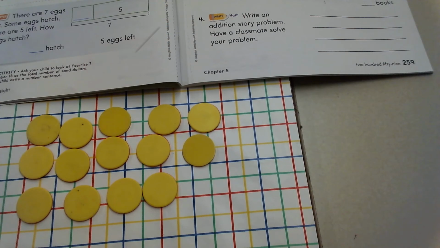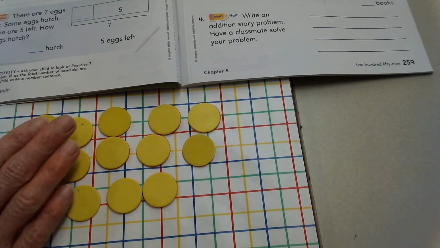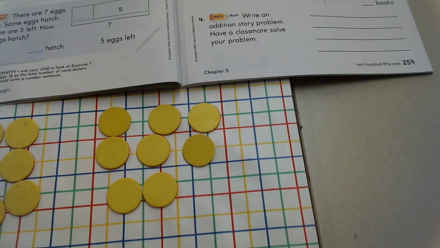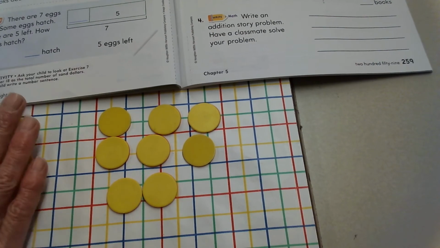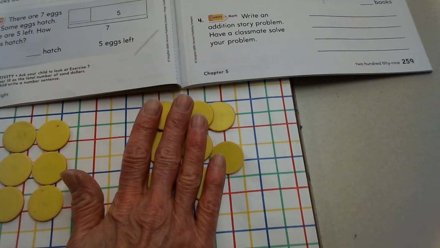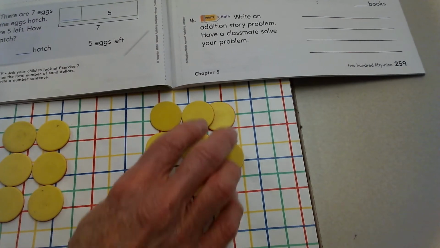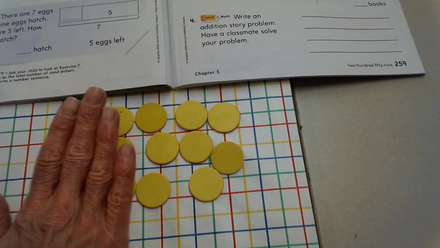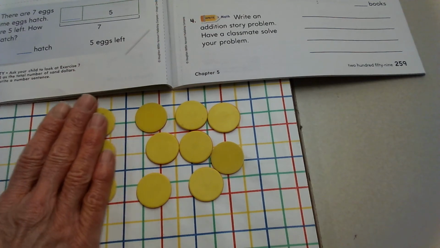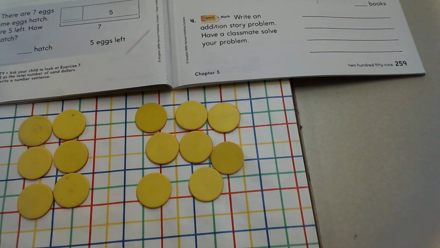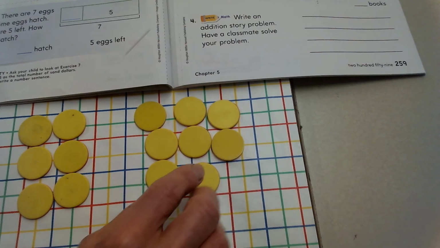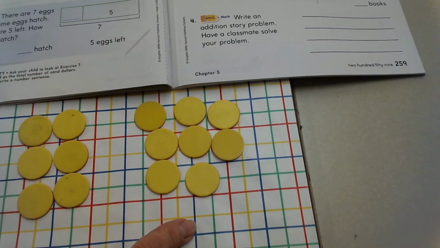It doesn't say how many to put on the big side or how many to put on the small side. So I might just have to try something. If I scoot these over here and say these are the big ones and these are the small ones, I have my 14 all together.